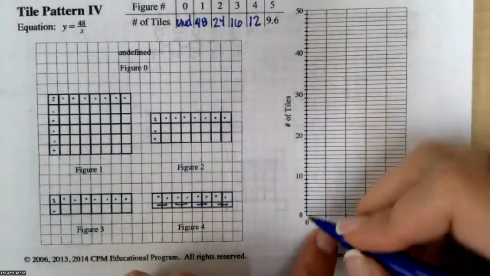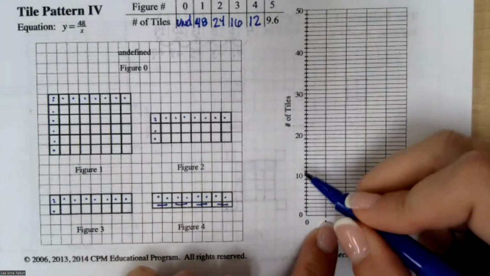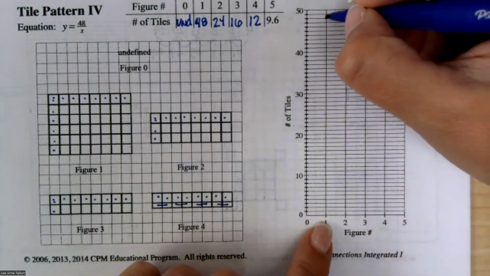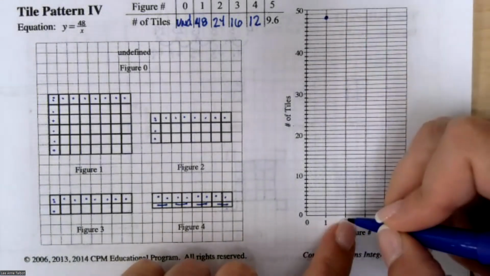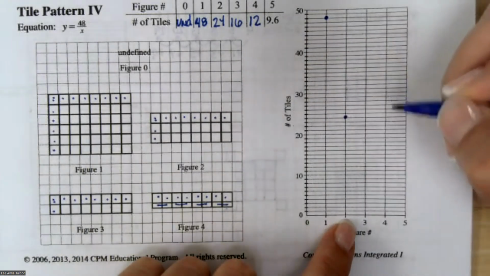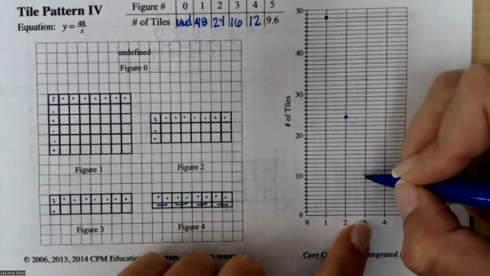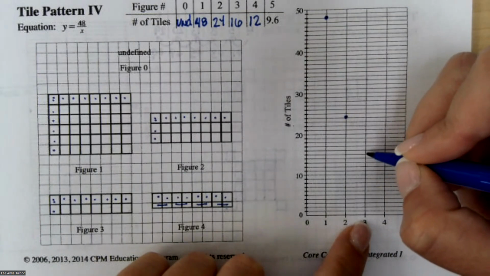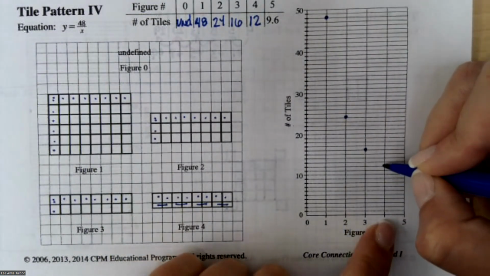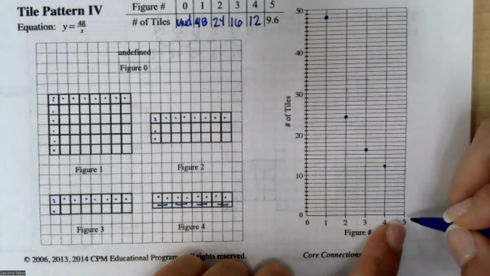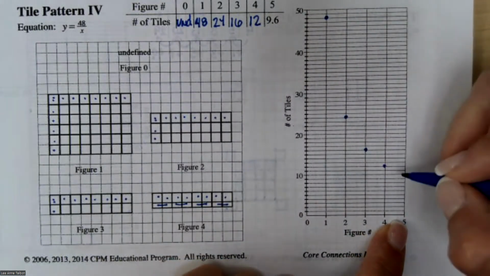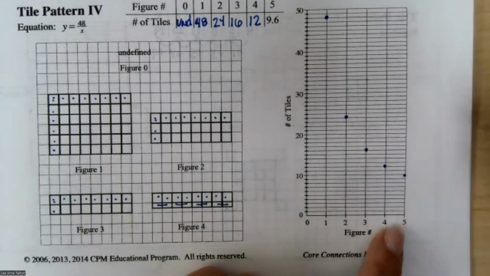Okay, so remember zero is undefined, so you're not gonna graph anything in the zero spot. 1 is 48. 2 is 24. 3, 16. Well, you can't do it, but if you did follow the pattern, it would be above it. Perfect.